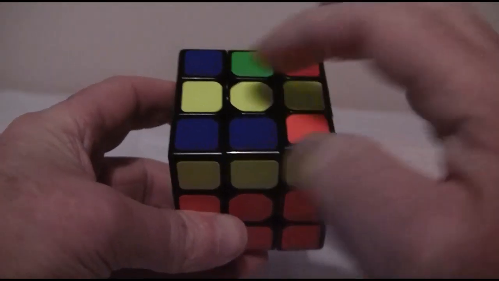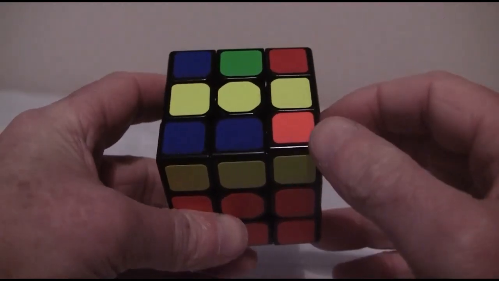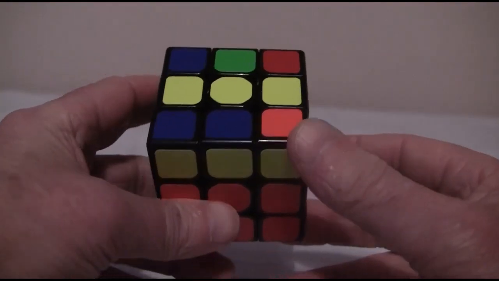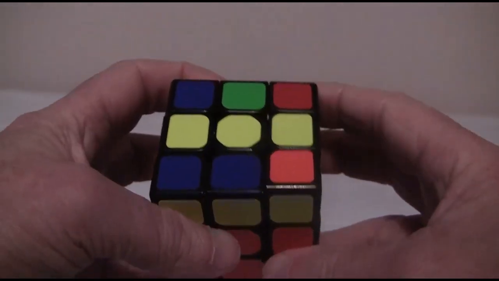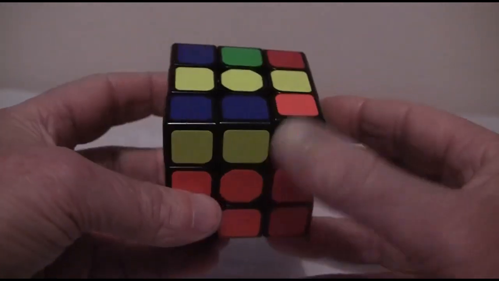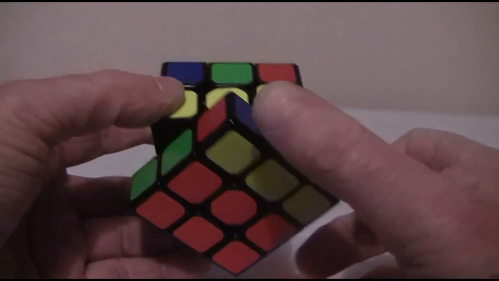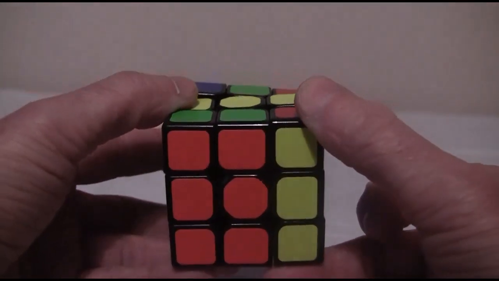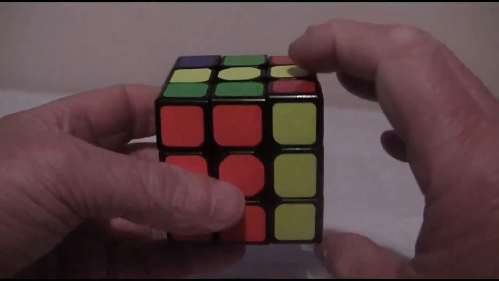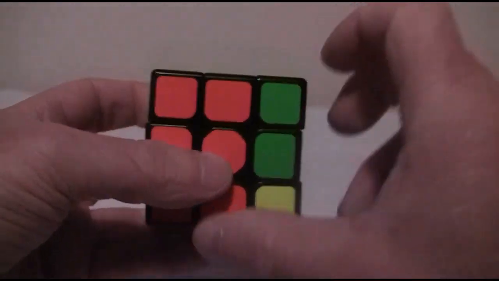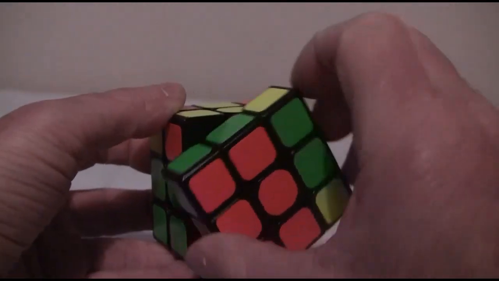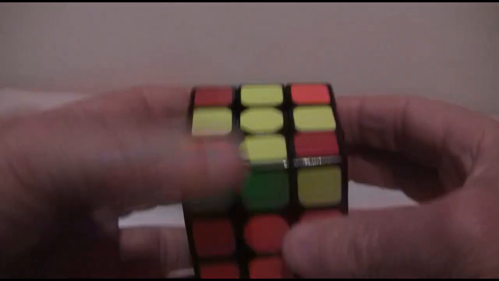If you end up with a straight line across here of yellow pieces, hold it like this, not like this, but like this so it's horizontal, and do the same thing again. So turn this face, this layer clockwise, right algorithm, 1, 2, 3, 4, undo that front layer, and we've ended up with a cross.